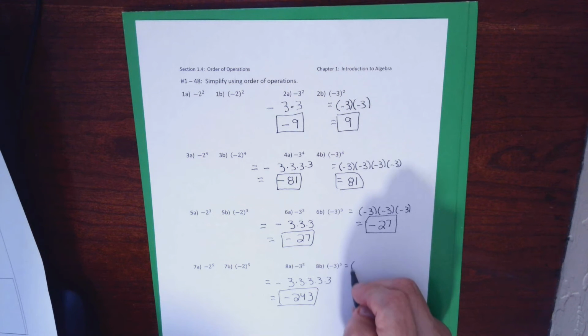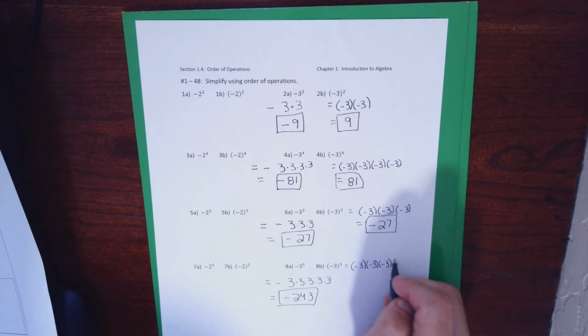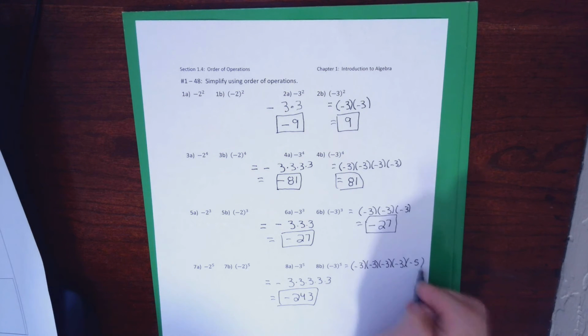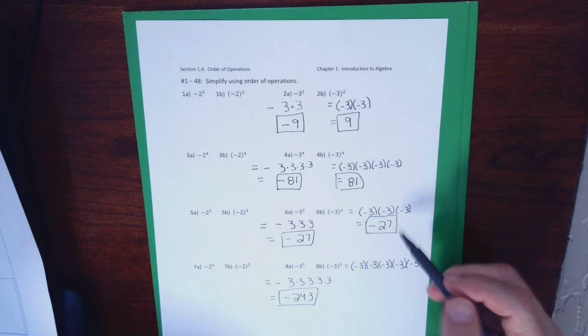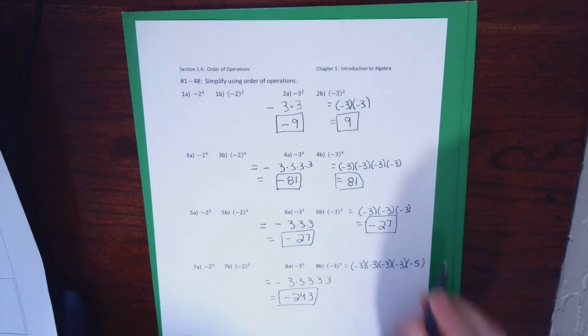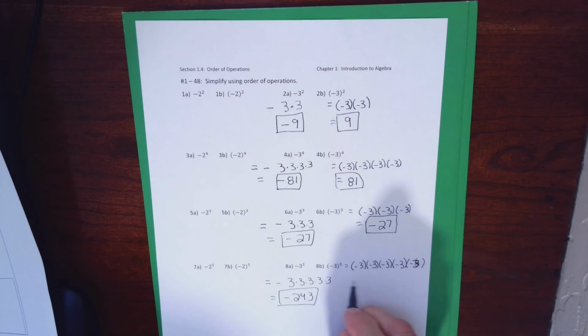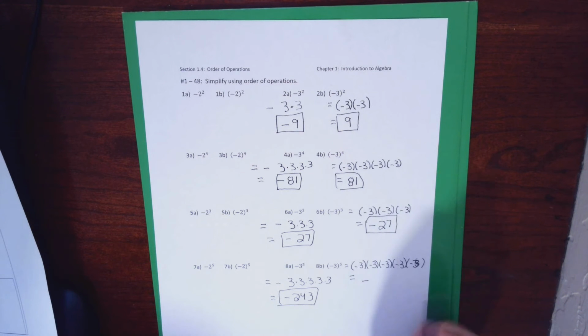8b wants me to multiply negative 3 by itself 5 times. I know the answer is going to be negative because there's 5 negative numbers. I count up the number of negatives. Here there were 4 negatives, even number of negatives, it's positive. Here there were 3 negatives, odd number of negatives, it's negative. Here, there should be a 3 there. There are 5 negatives, 5 is an odd number, so this is going to multiply out to be a negative, and 5 3's multiply out to be 243.